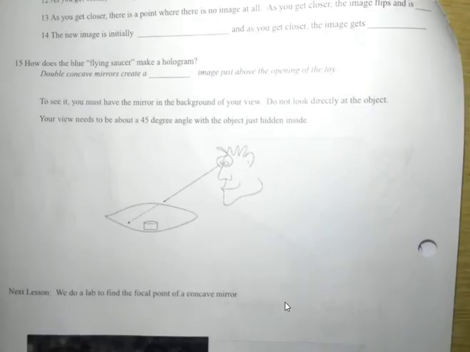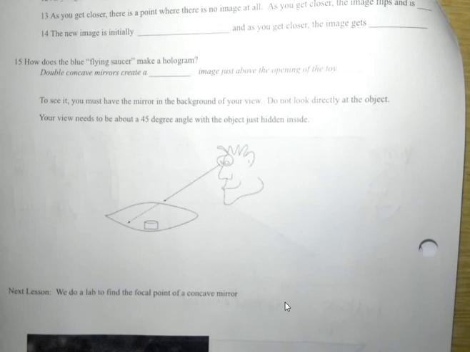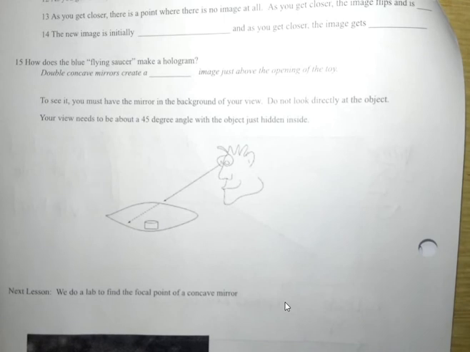Next page. Hold out the double-sided mirrors. Okay, so I have small mirrors here. Where are they? Here they are. You're going to look at the side that looks like the inside of a bowl. The outside looks like the outside of a bowl. Okay, inside of the bowl. You're going to hold it at arm's length.